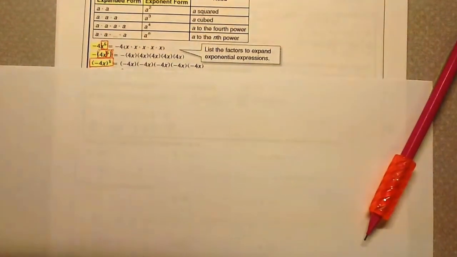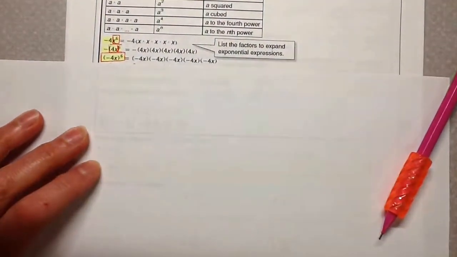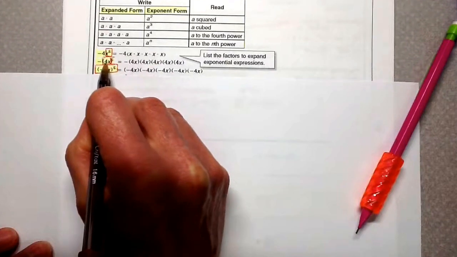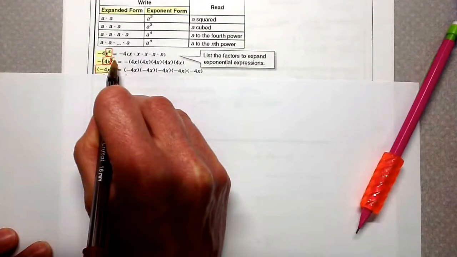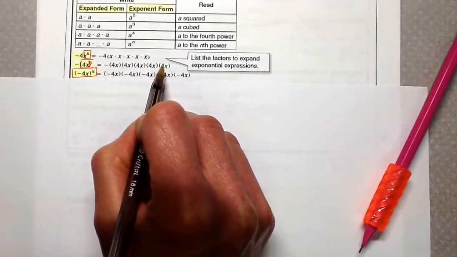So the worksheet has a misprint on it. We want to take this parenthesis off. And now we have 4x is going to be multiplied by itself 5 times. The negative sign is not raised to the 5th power because it's not inside the parentheses here. So that would be the expanded form.